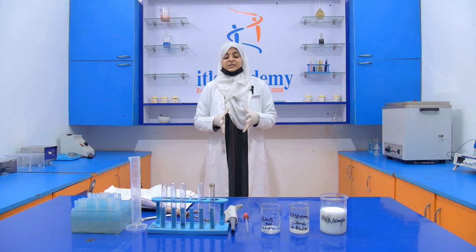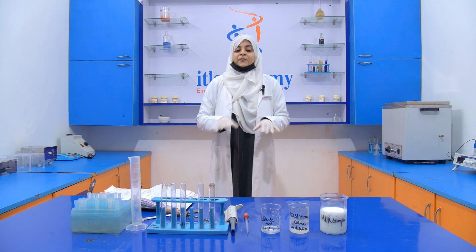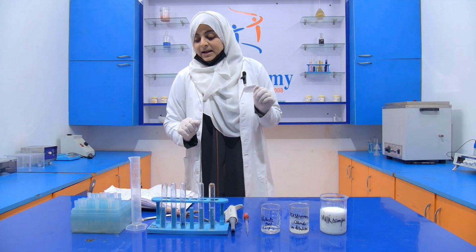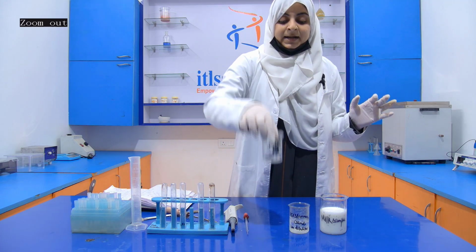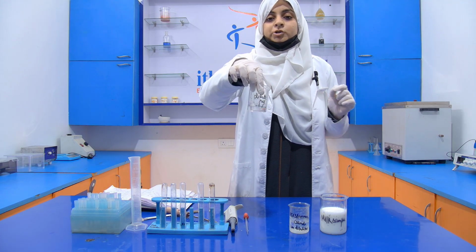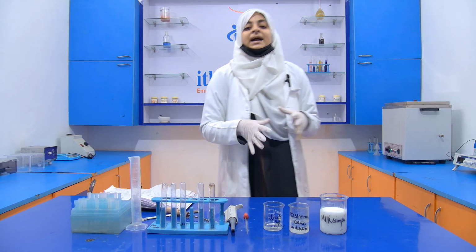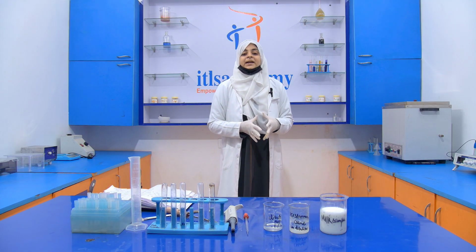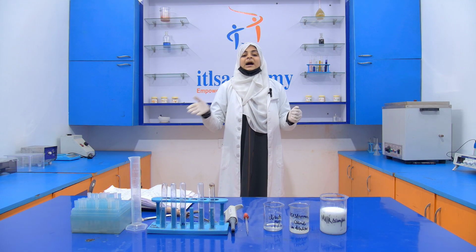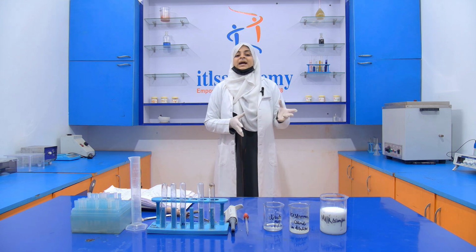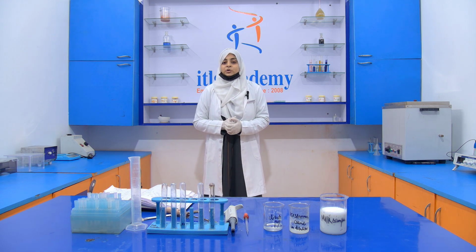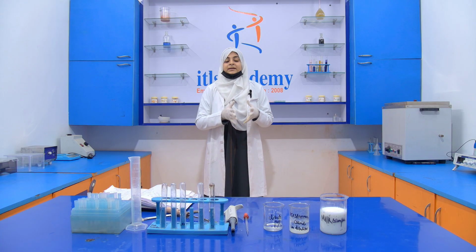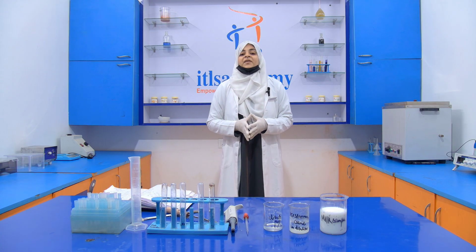This experiment is very simple. We require this setup. First of all, we require dilute HCl, that is 1:1, which means that we take 1 ml of concentrated HCl and dissolve it in 1 ml of distilled water. That's how we prepare the dilute HCl.